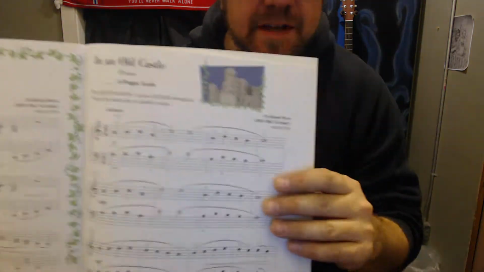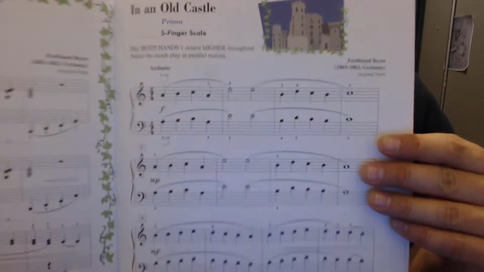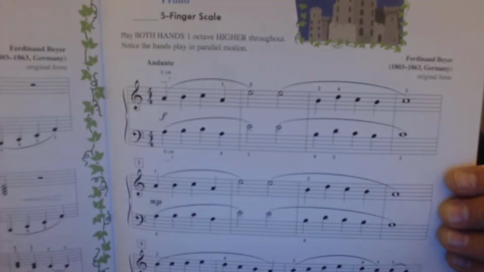Pardon me. So the next song, you remember, is called In an Old Castle. We just started it last week. And your part is both hands parallel, right? Let's look at it really quick. There you go. So it's this page here, right? And you can see how left hand and right hand, can you see that?